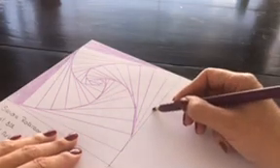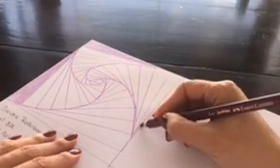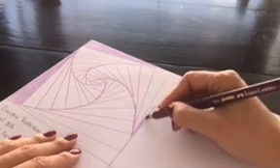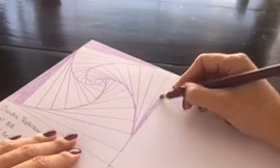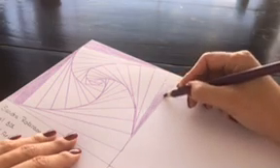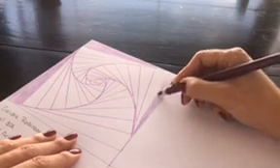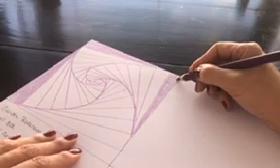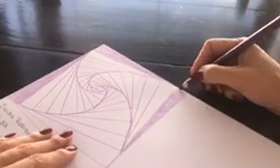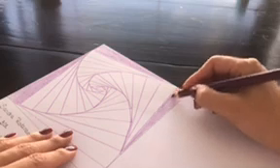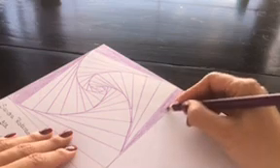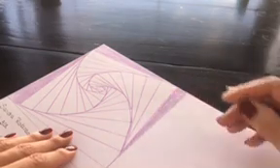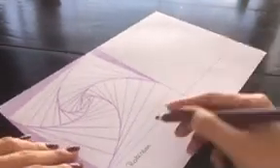Now we're going to work on this other part over here, same, the outside one. There we go. And this other one over here.